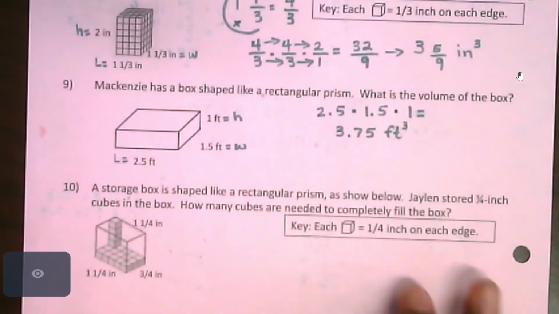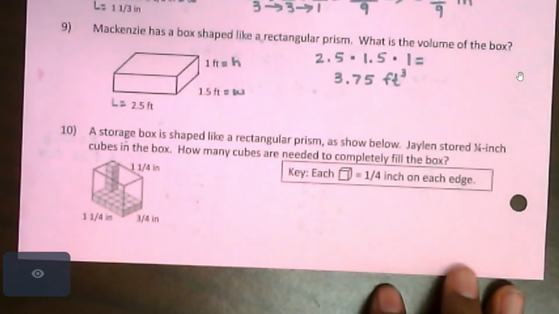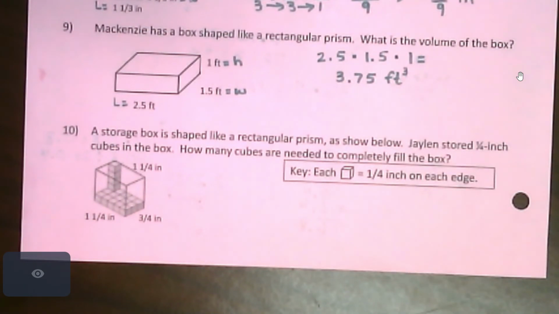All right, number 10. A storage box is shaped like a rectangular prism, as shown below. Jalen stored 1/4 inch cubes in the box. How many cubes are needed to completely fill the box? All right, how many cubes are needed to completely fill the box? So this one, I really like this problem because your mind starts going in these different places, like to try to figure out exactly what they're asking for.